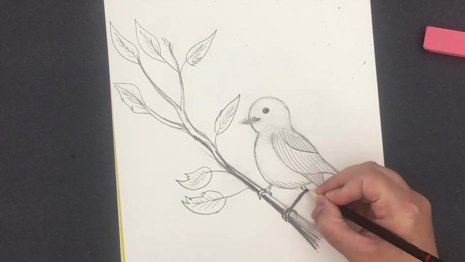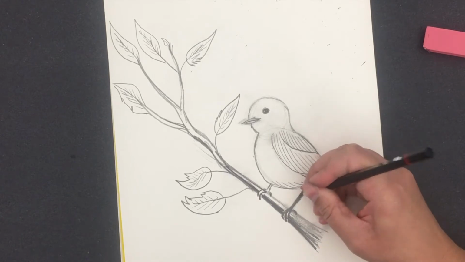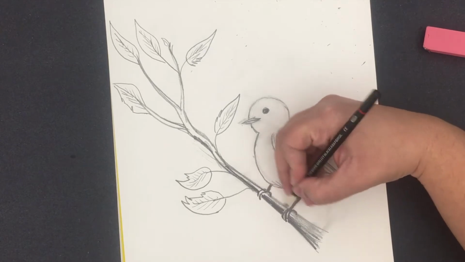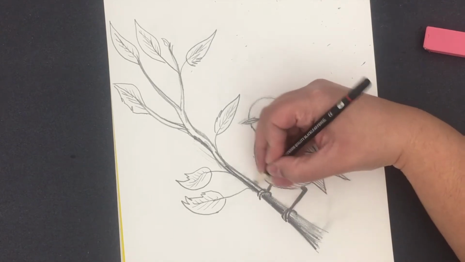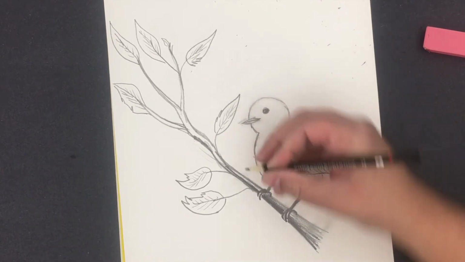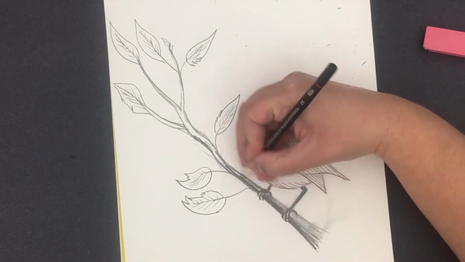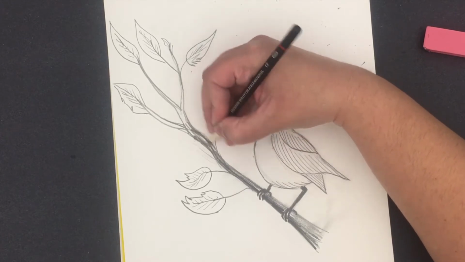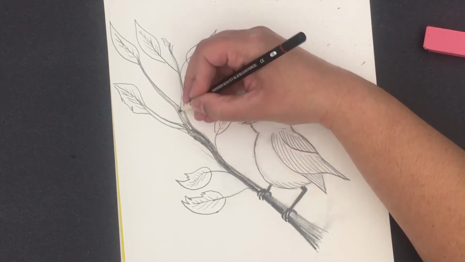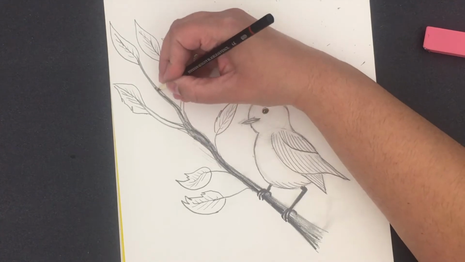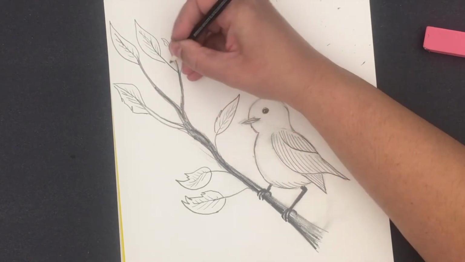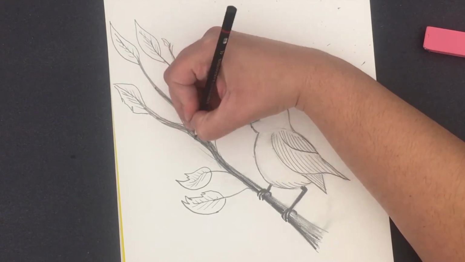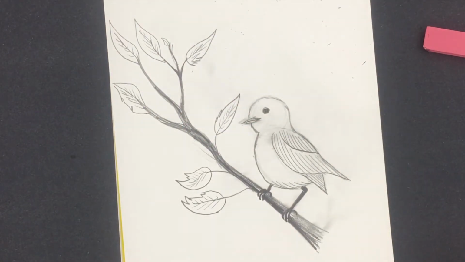Now let me form the bird's legs, just darkening them to have them stand out a little bit more. Just coloring in the branches to give it a wood effect. And there you have it.